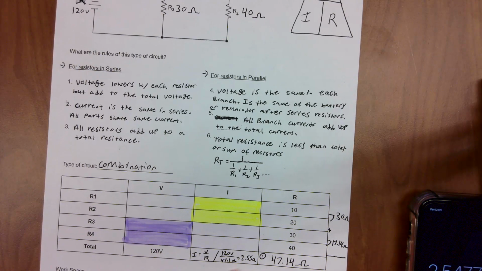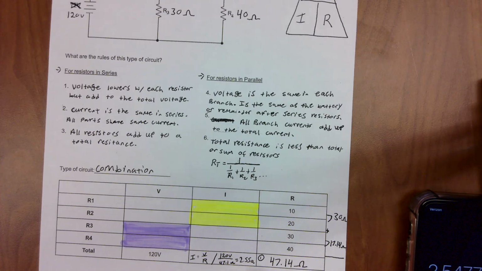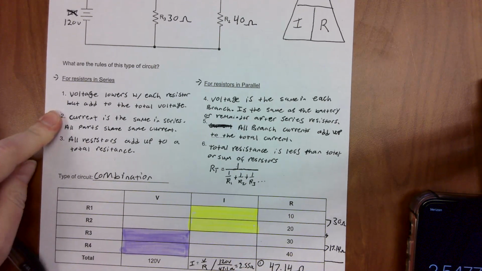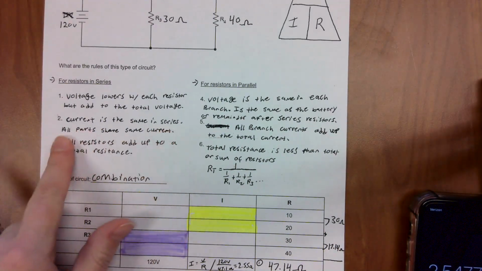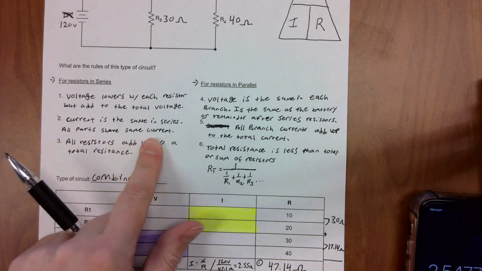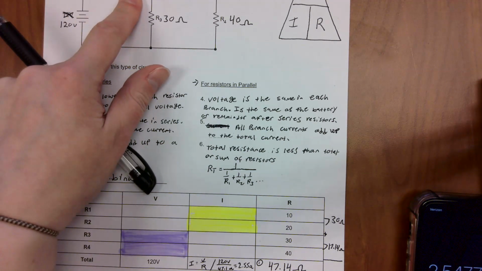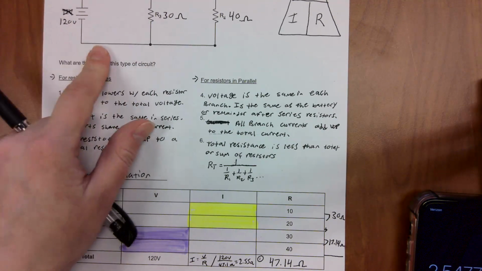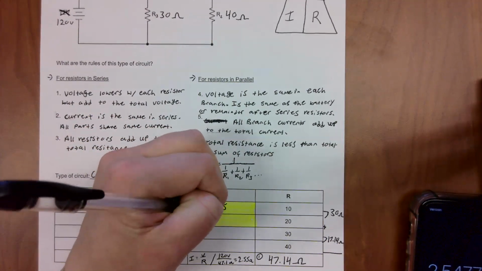Once you find this out, there's something that you can fill out, which is, bingo bango. Current is the same in your series resistors. All parts share the same current between all series resistors. This one and this one are going to be the same current as the total, which in this case is 2.55 amps.